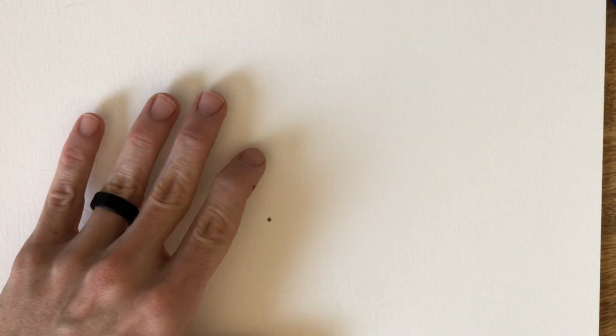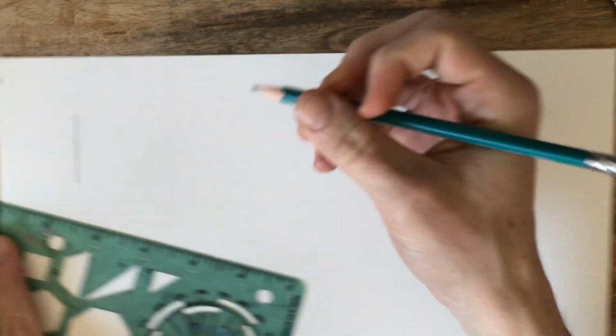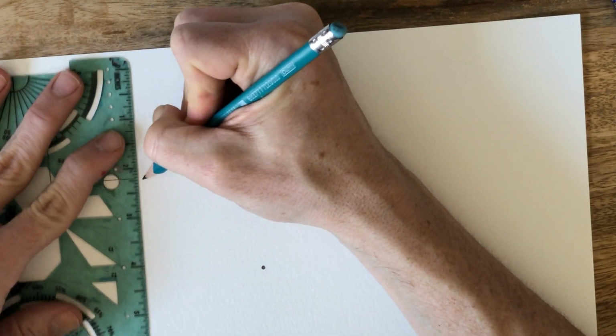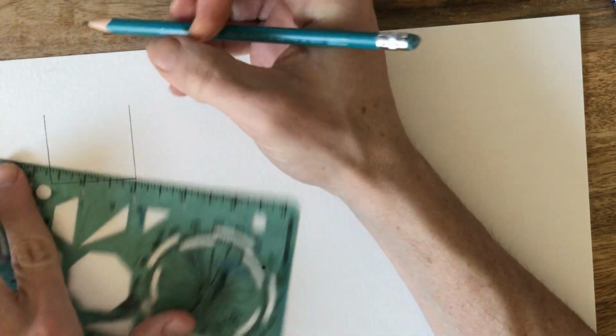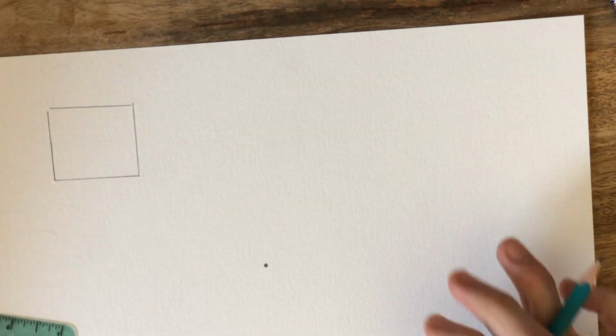So the first thing I'm going to have you do for today's part of the assignment is start off by making some basic shapes. Now, I would use a ruler. If you don't have a ruler, just use the side of a paper or a book. So I'm going to start off with just a square, or close to a square. It's a little more like a rectangle, but I have a square right like that.